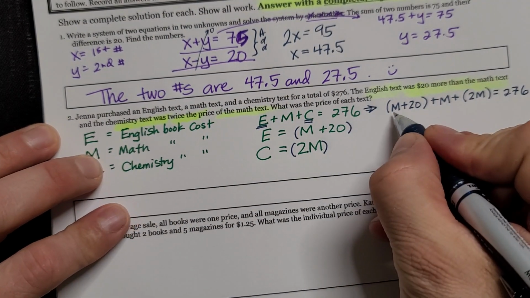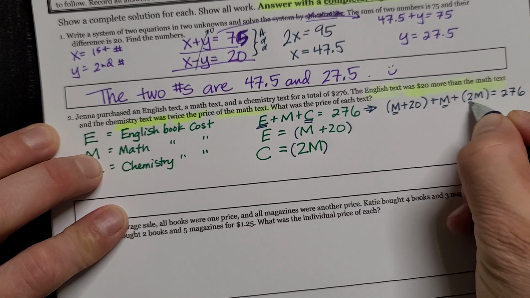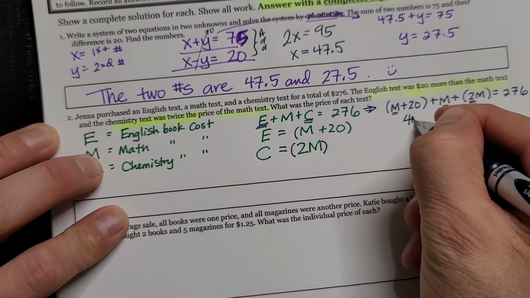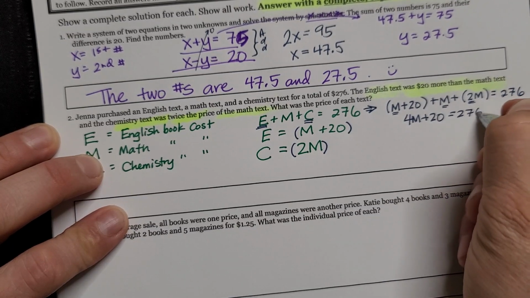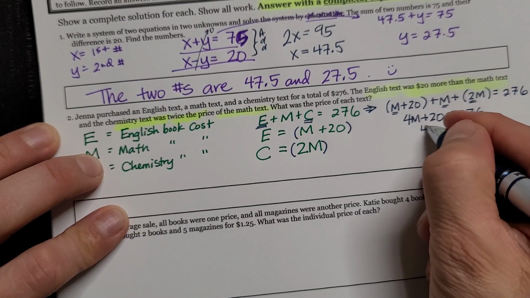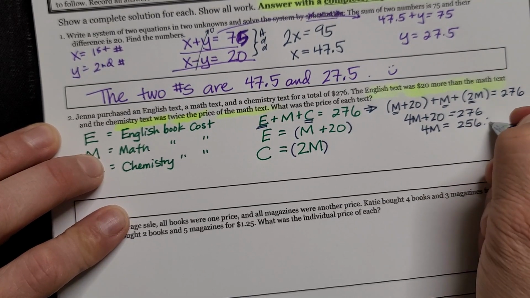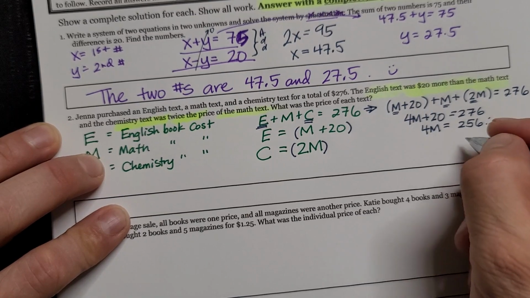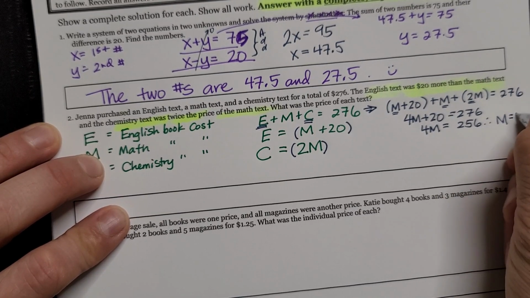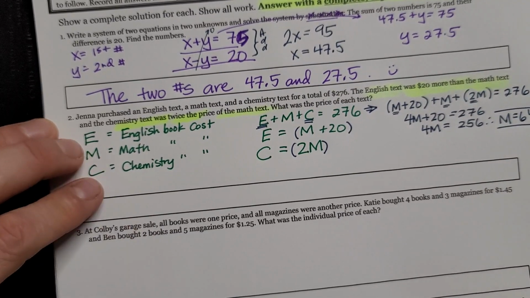So when I look at these and I combine like terms, I have 1M, 2M, 3M, 4M. So I have 4M plus 20 equals 276. Subtract 20 from both sides. 4M equals 256. Divide both sides by 4. So M equals 64. What was that? That's the cost of my math book.